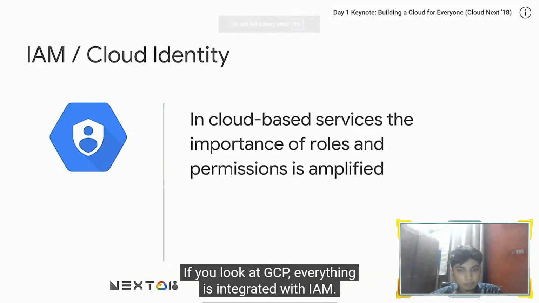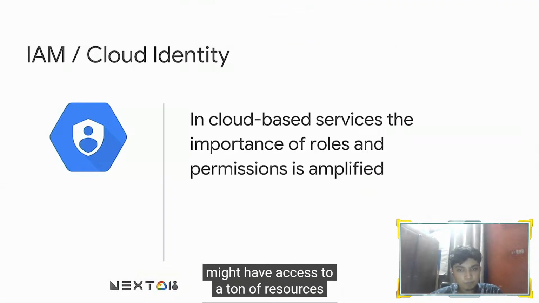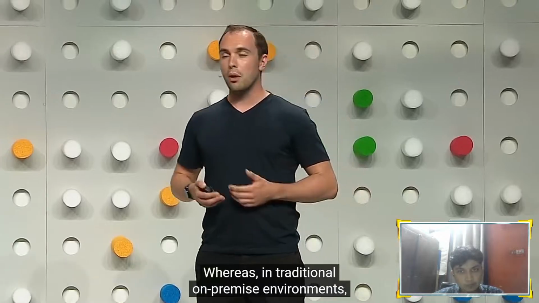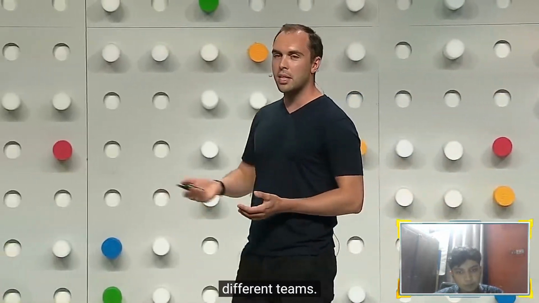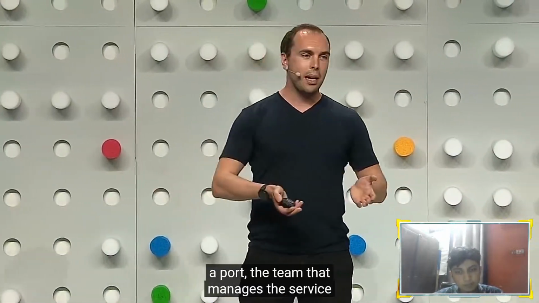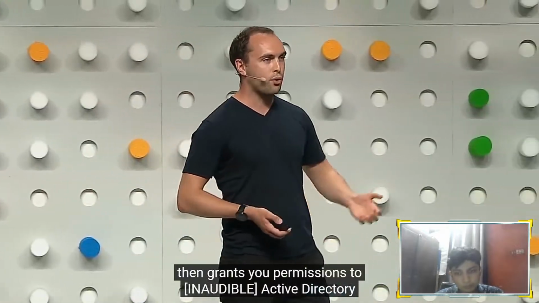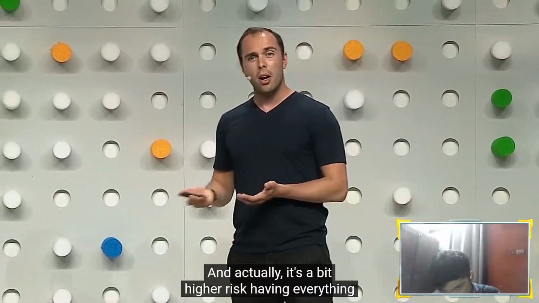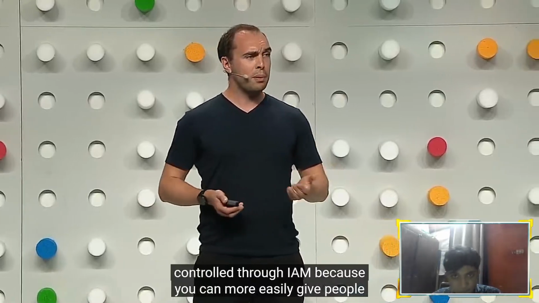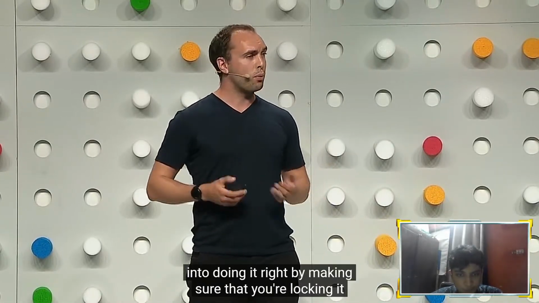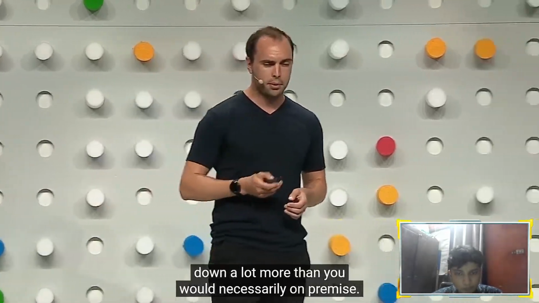If you look at GCP, everything is integrated with IAM. You can assign a role to a user, and suddenly they might have access to a ton of resources they didn't have before. Whereas in traditional on-premise environments, it might be 4 or 5 or 6 different teams. The team that manages the firewall rules opening a port, the team that manages the service controls to allow you in, the team that then grants you permissions to the right Active Directory access, the whole bunch of people. And actually, it's a bit higher risk having everything controlled through IAM because you can more easily give people the wrong access. So you really need to put a lot more focus into doing it right and making sure that you're locking it down a lot more than you would necessarily on-premise.